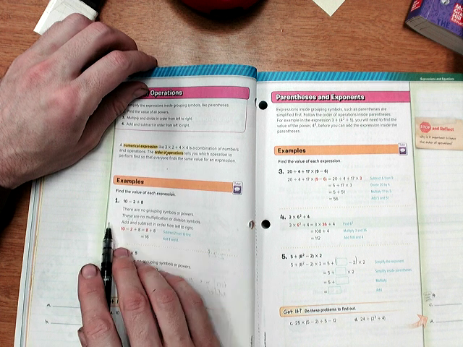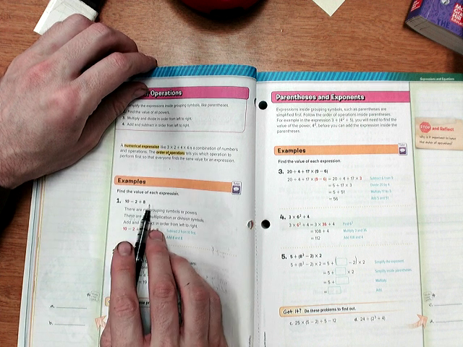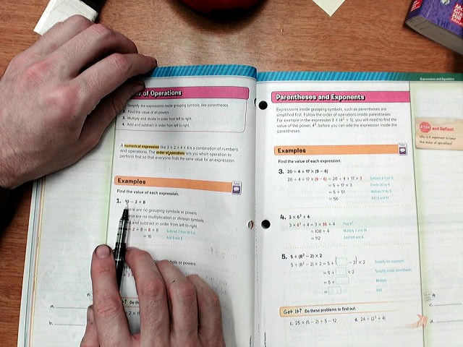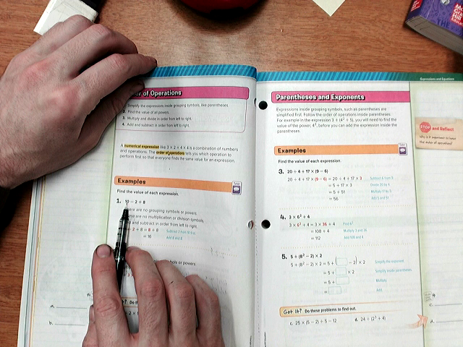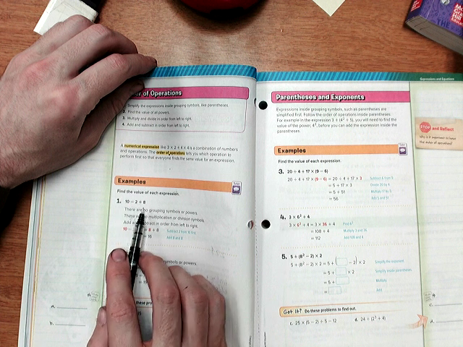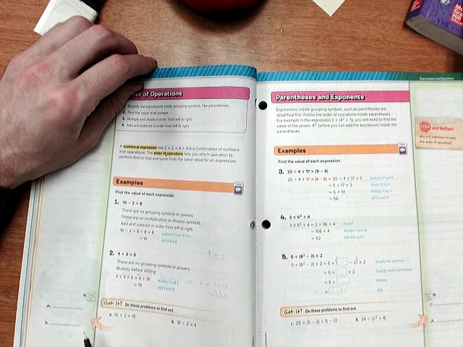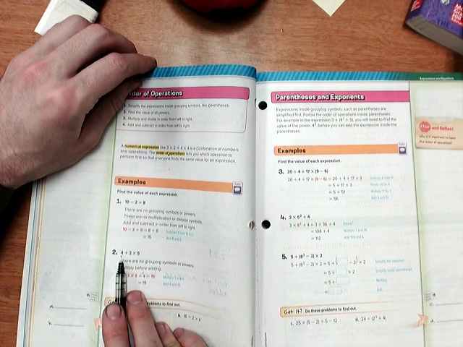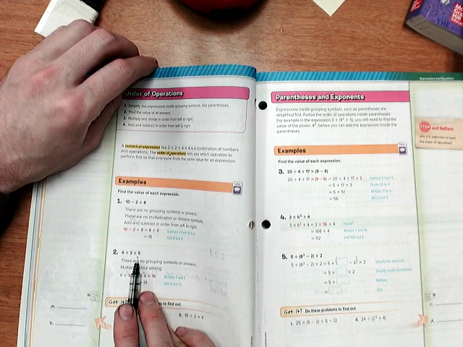Find the value of each expression. 10 minus 2 plus 8. So since we do our order of operations from left to right, we do this first. 10 minus 2, which is 8, plus 8 is 16. So on this one, although you might be tempted to start with the 4 plus 3, we do the multiplication first.